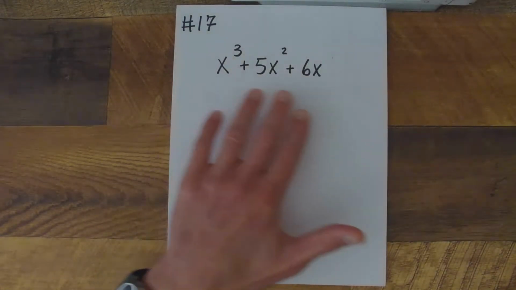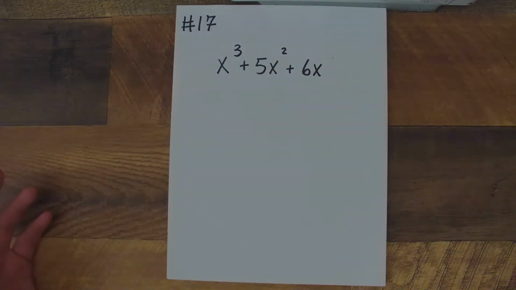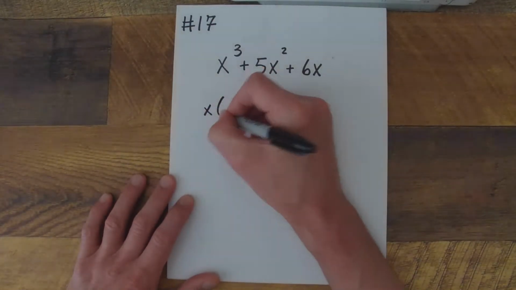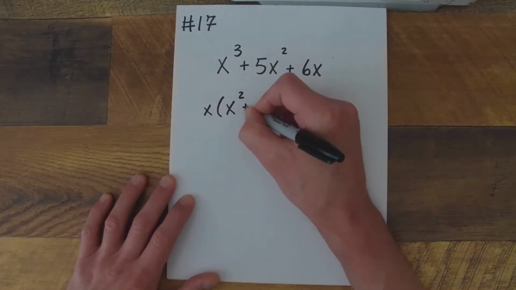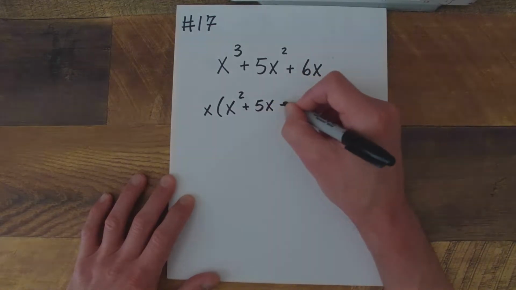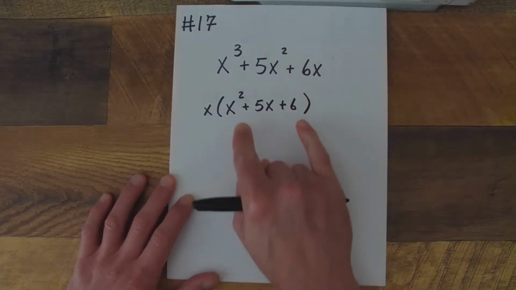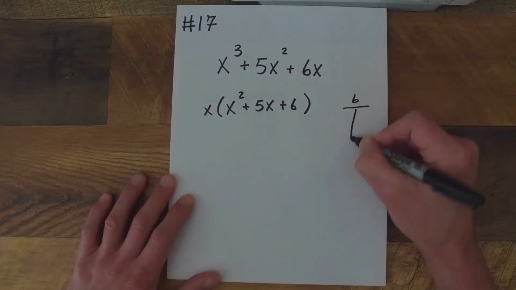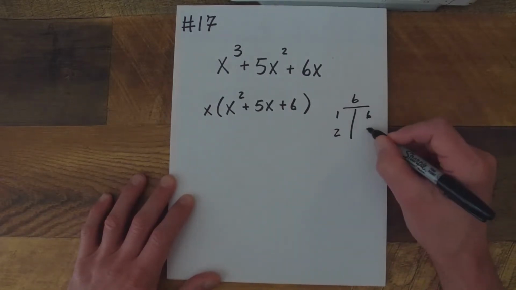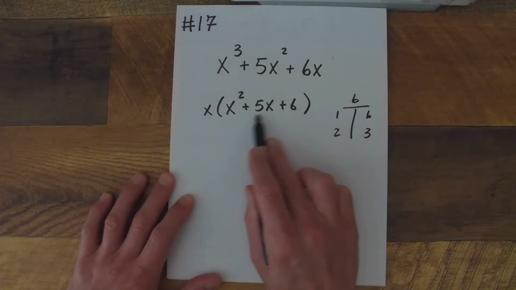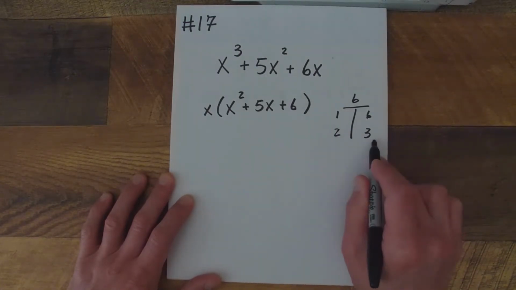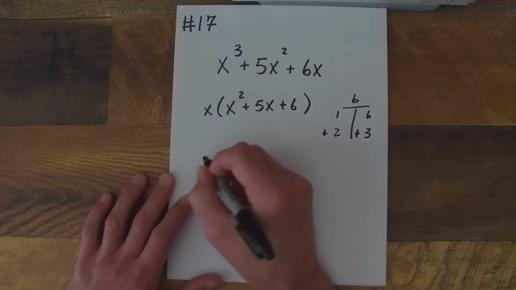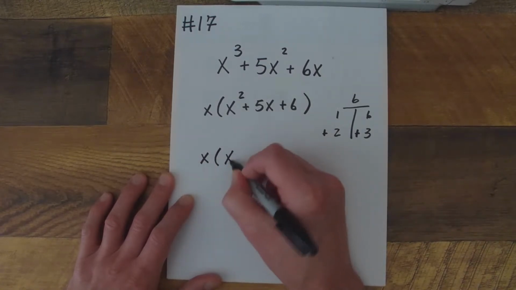Take a look at the function that it has given you and see if you notice anything that they have in common. They all have an x in common, so we're going to start by factoring out an x. Okay, now we're left with a trinomial. So number in front times number in back. These are all the factors of 6. We need the ones that add to get 5, so we're going to be using 2 and 3. Same signs, both positive. So I'm going to go ahead and use that shortcut that I showed you in the previous video.